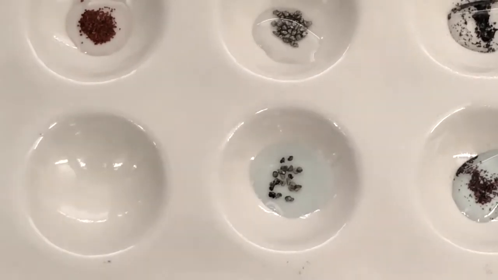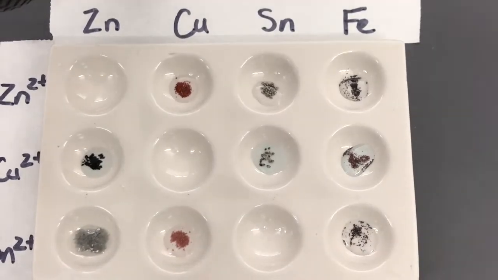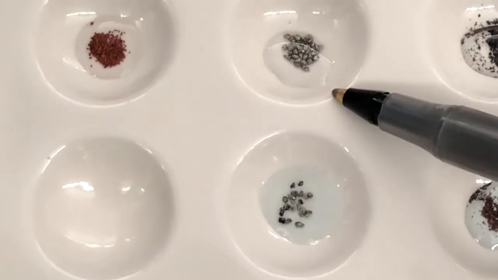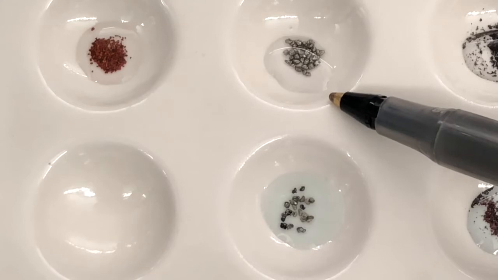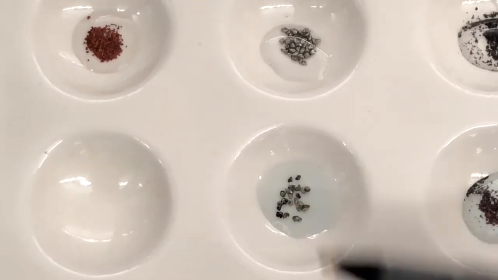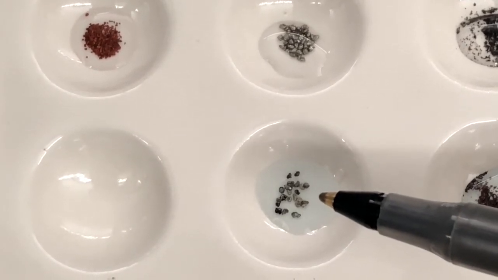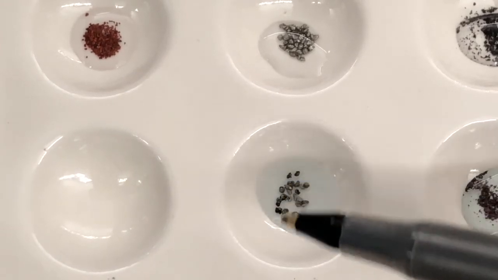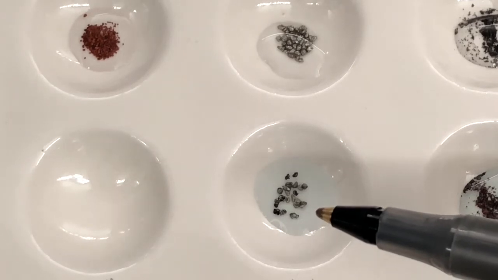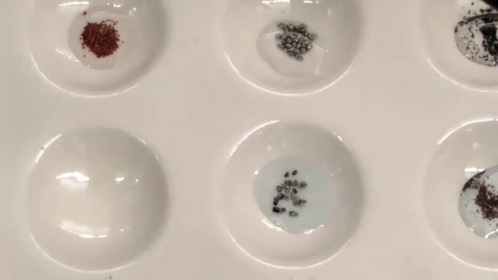While we're zoomed in, I want to go back to the copper 2 plus added to the tin. So this cell right here, copper 2 plus plus tin metal. You'll notice that compared to what we saw up here where zinc 2 plus was added to tin, now we're starting to see a darkening of some of the grains. Again, because the tin is a larger particulate, it's a bit of a slower reaction, but we do see some copper starting to turn into copper metal on the surface of the tin.